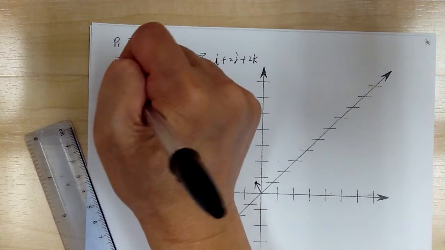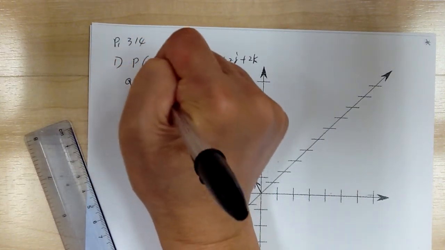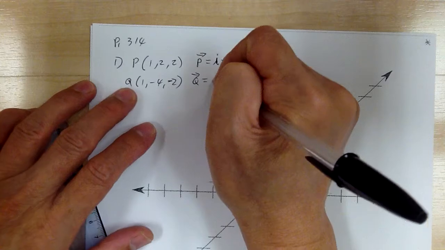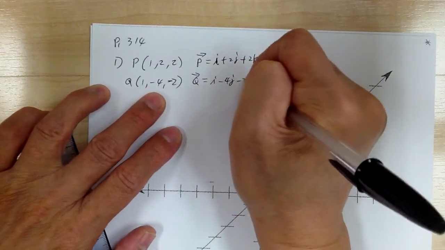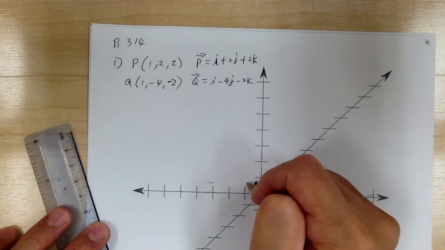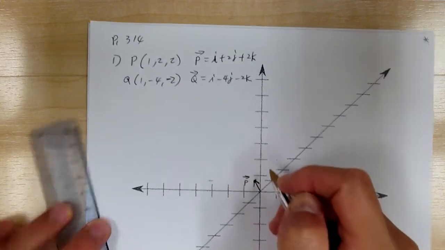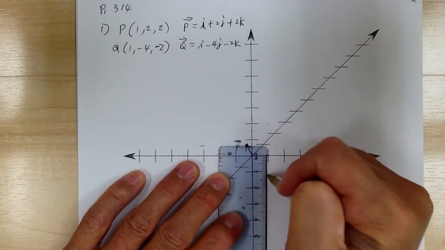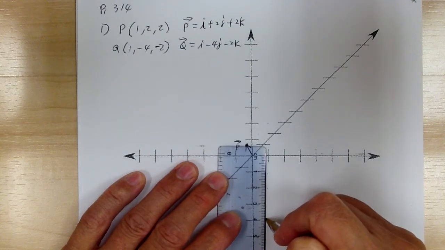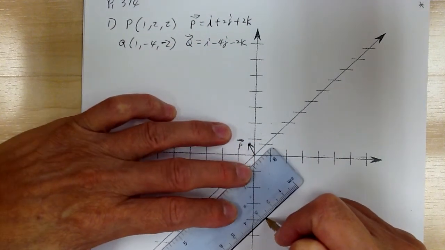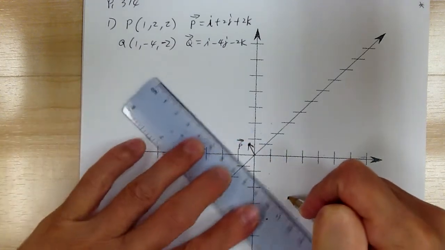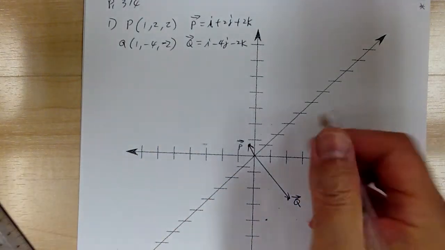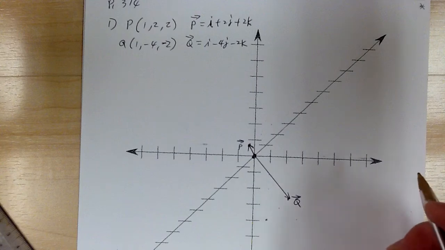And then you have the Q at 1, -4, -2. So vector Q is equal to 1i minus 4j minus 2k. Okay, so this is the vector P. And so you're going to get 1 in the x, 4 in the y, and then -2 in the z direction. So that's the Q. Okay, next one.